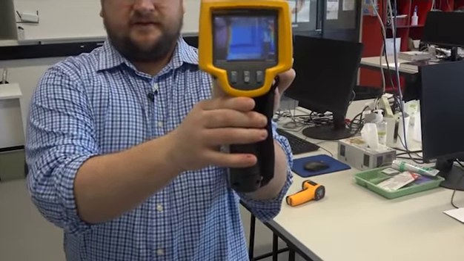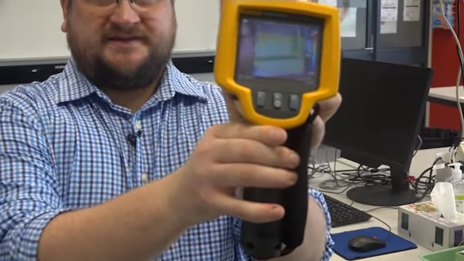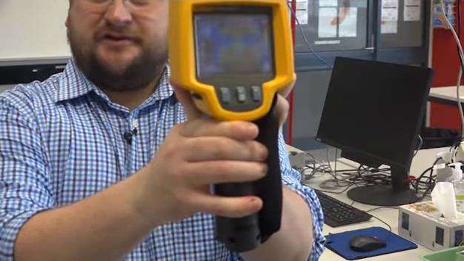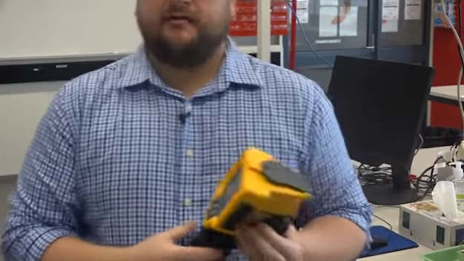So if we just take a look around the room, you can see some basic temperature differences, including my face. Have a look around the lab.